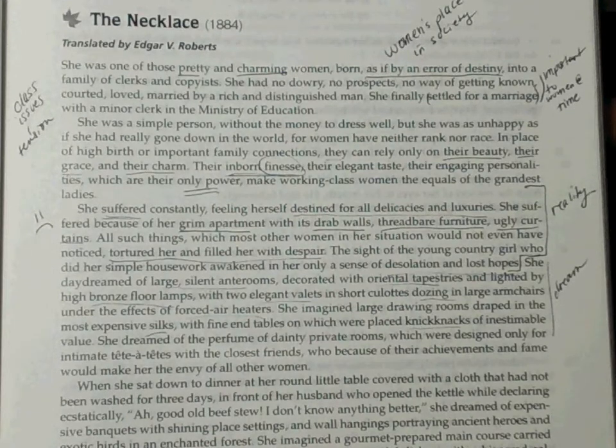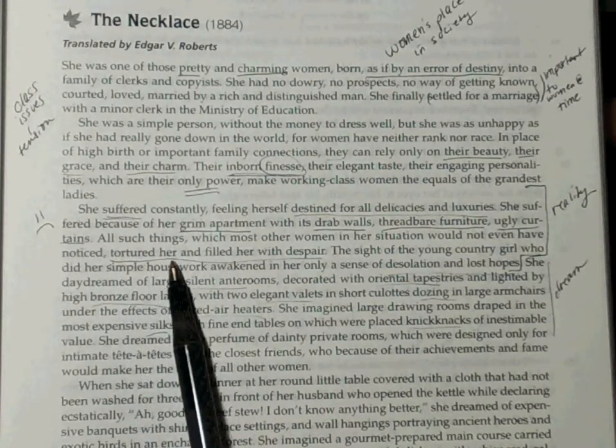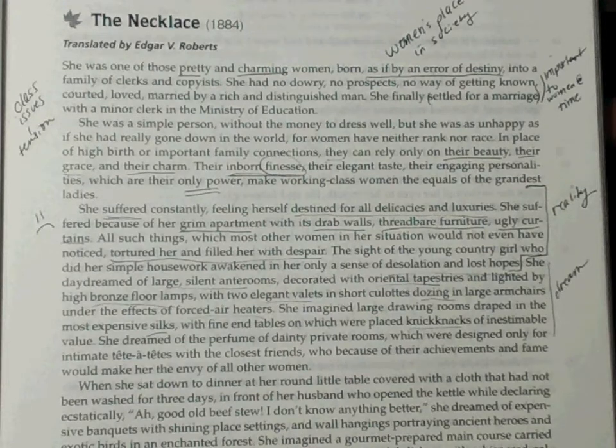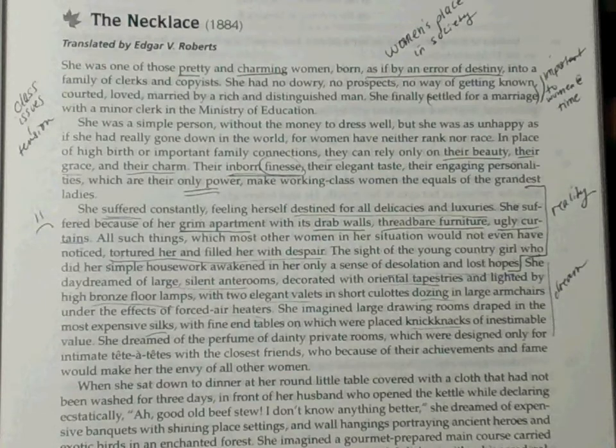So I'm going to make a statement, an inference. She's not happy with the reality of her life. And then I'm going to back it up with textual evidence. This is what it says. It says she suffered, she felt tortured, she's filled with despair. Okay? So I'm making an inference, and I'm also using support from the text, using that textual evidence to show how the author is doing that.